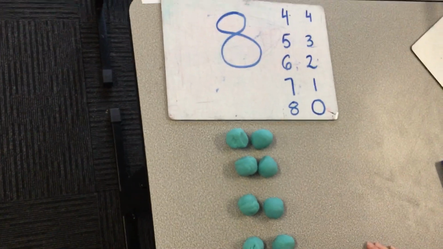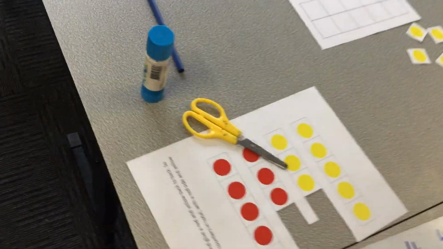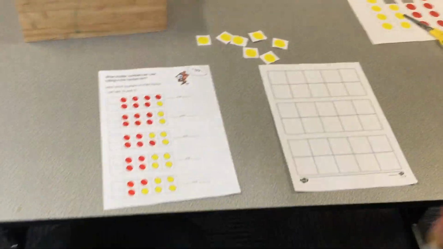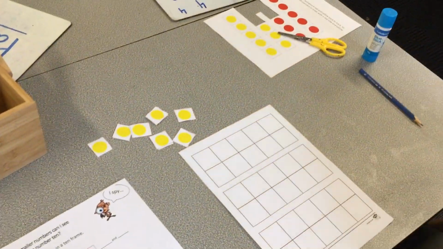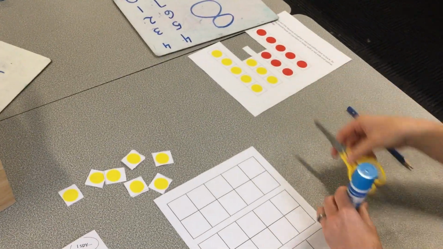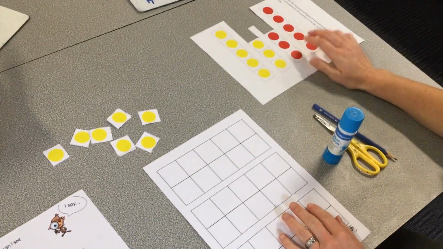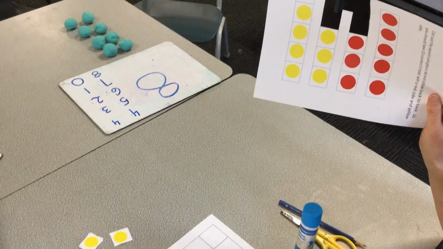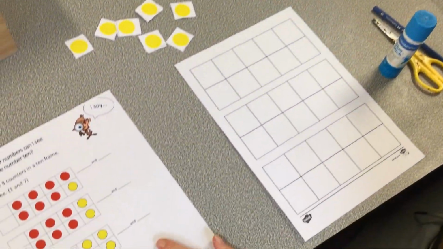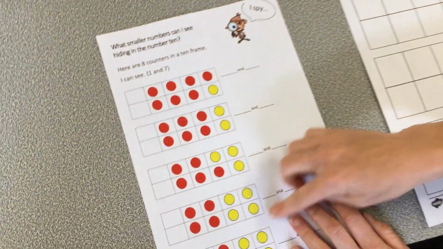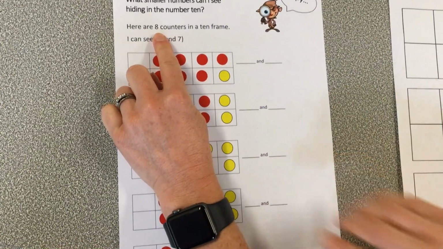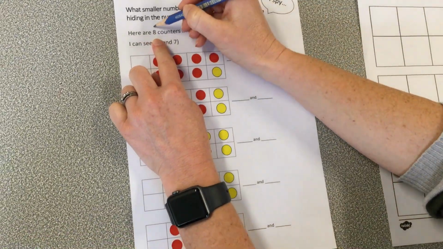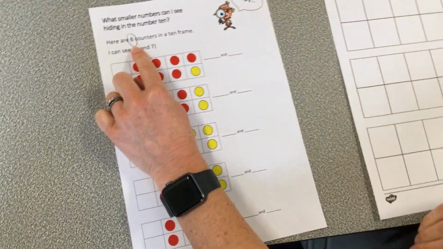Alrighty, let's have a look at our activity today. We're going to go over the other side. I hope you've still got your glue stick from yesterday and your scissors and your pencil. You still need some more counters because we'll need to add another one to our pile. And we also need this page, and you'll need to look for the number 8 right here. It's not as obvious on this one, so I need you to do that.